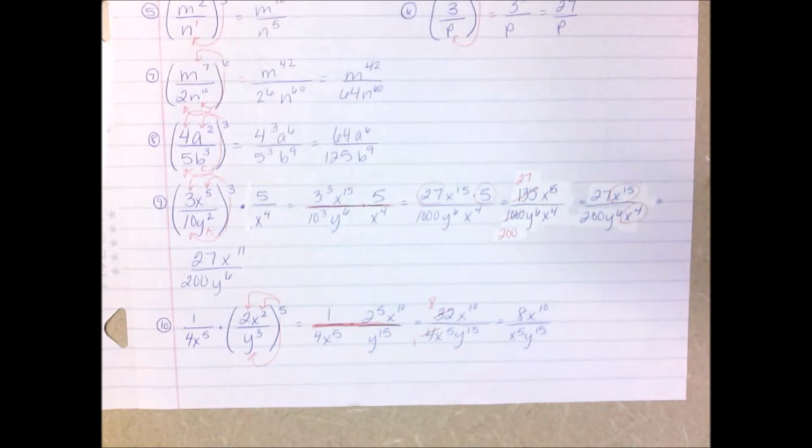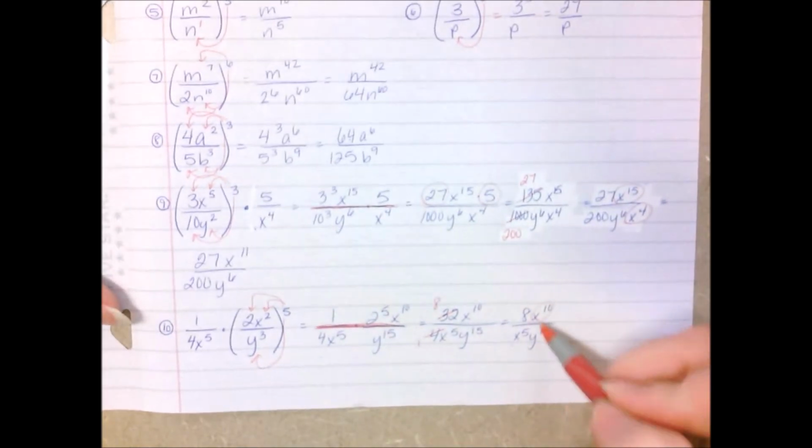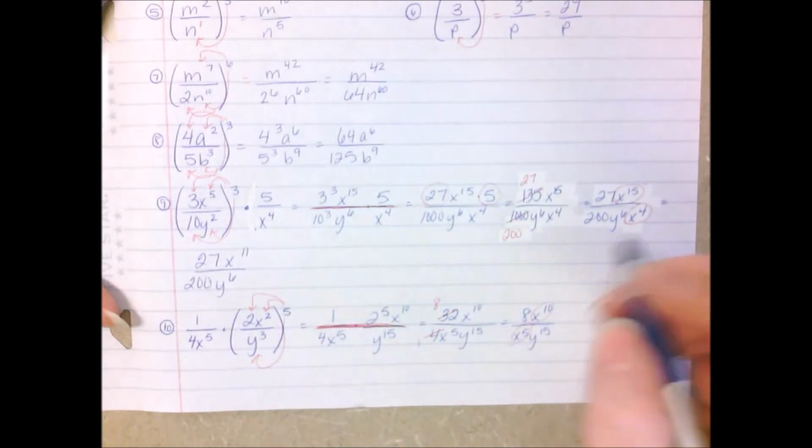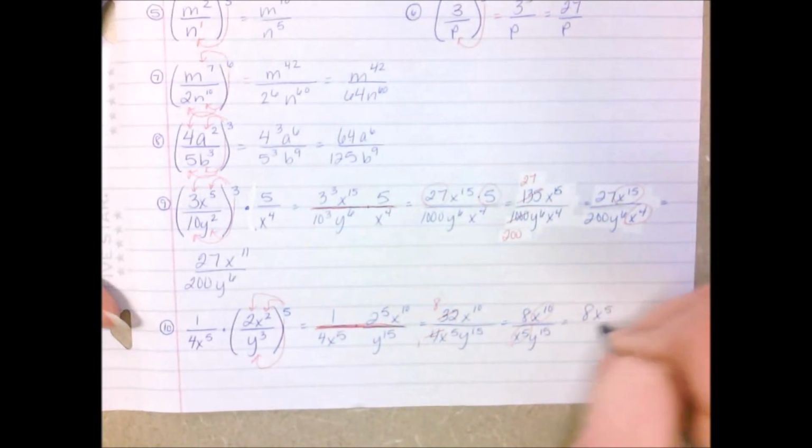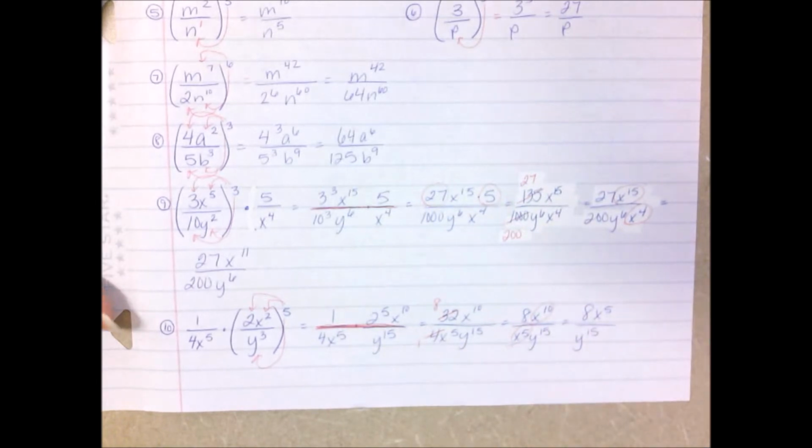Next, you need to simplify your x terms. And so we get x to the 10th and x to the 5th. When I subtract those, I will end up with 8x to the 5th over y to the 15th. More than one way to simplify these fractions down. You might do your steps in a slightly different order, but you should still end up at the same final power when you're done.